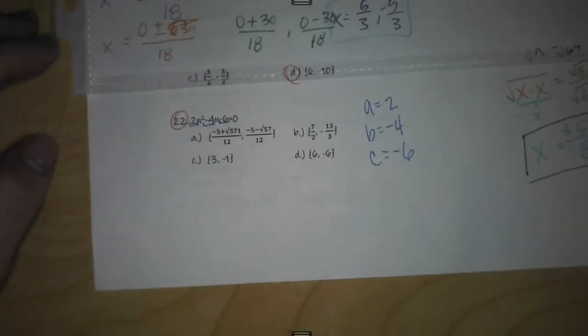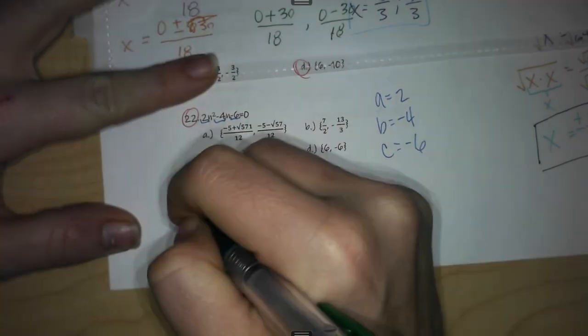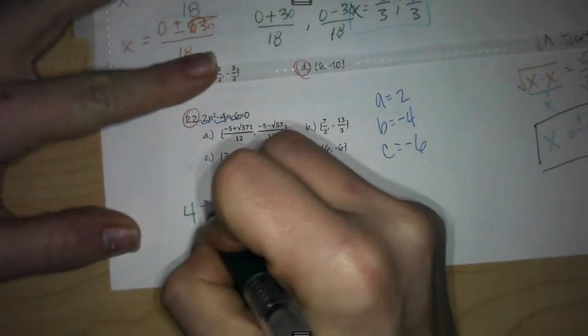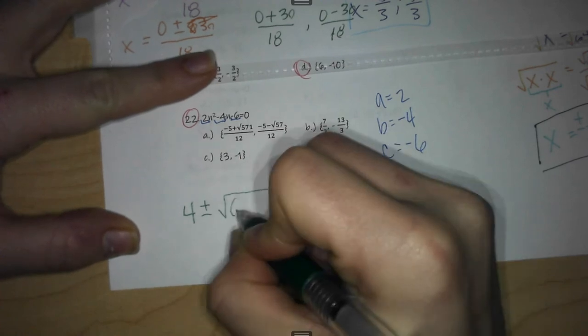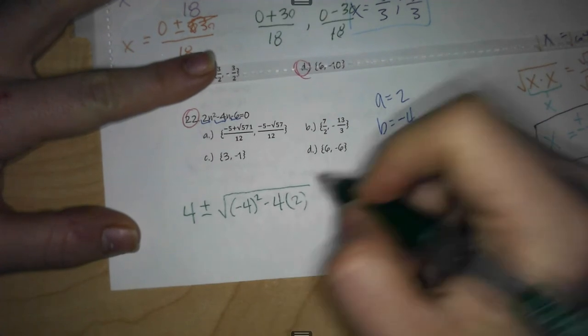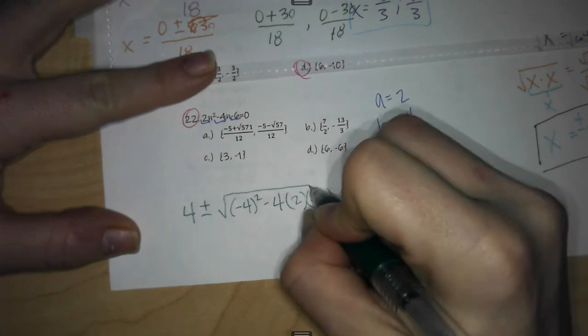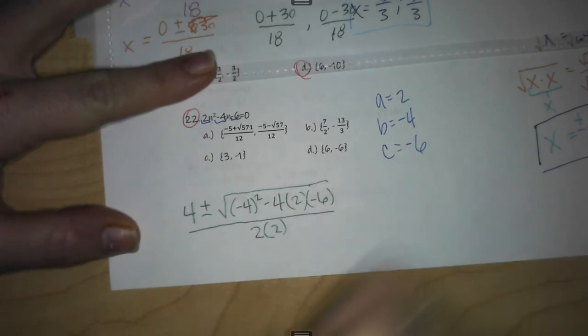So we've got opposite of b. So b is negative 4, so opposite is positive 4. And we have plus or minus the square root of b, so negative 4 squared, minus 4 times a, 2, times c of negative 6, all over 2 times a, which is 2.